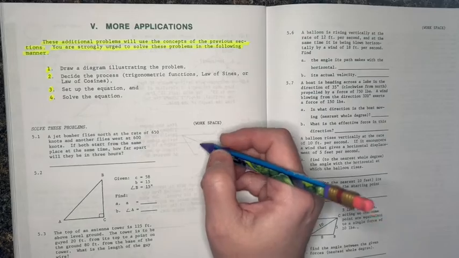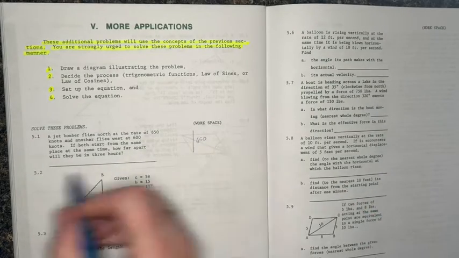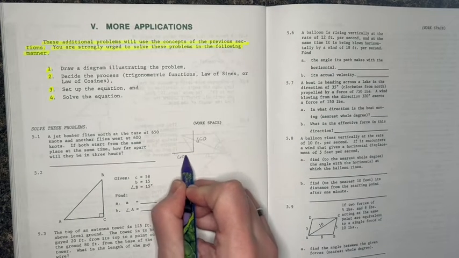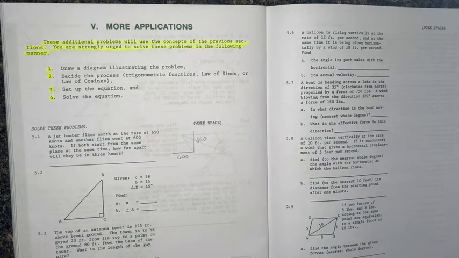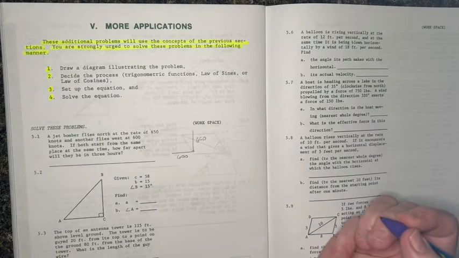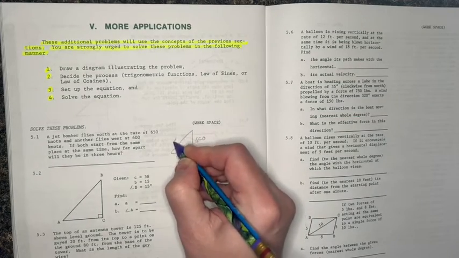A jet bomber flies north at a rate of 650 miles per hour, or knots, sorry, and another one flies west at a rate of 600 knots per hour. If both started from the same place at the same time, how far apart will they be in 3 hours? How far apart is this? Okay.